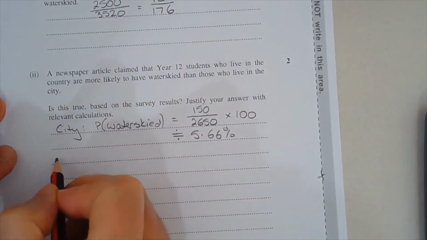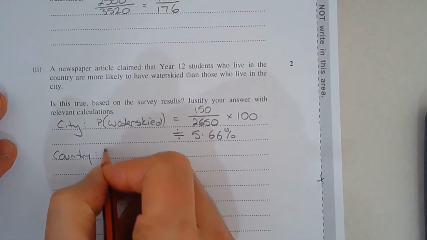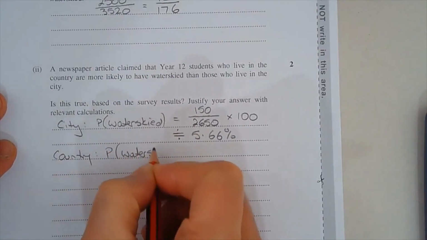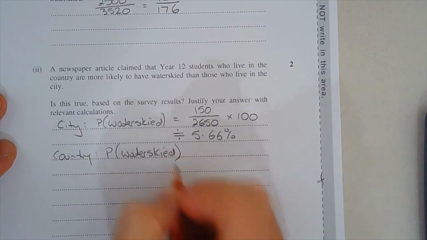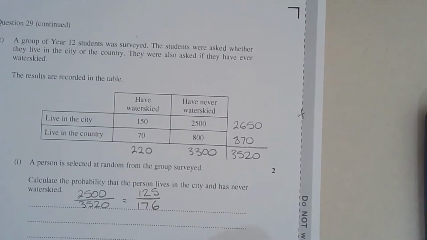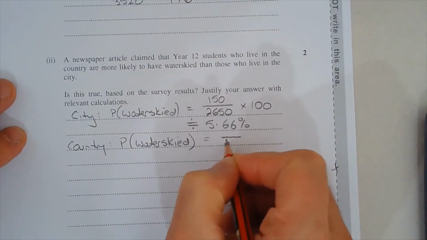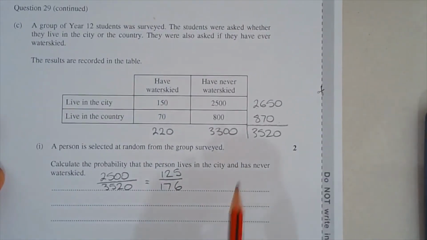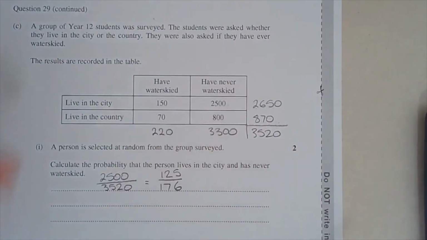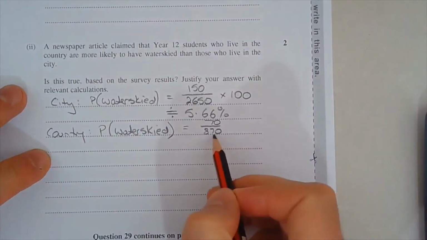And what about country? Let's compare that group. The country group. Probability that the student selected comes from the country and has water skied. So lives in the country. How many students that live in the country were surveyed? 870. So that'll be our denominator, 870. Of those 870, 70 have indicated that they've water skied. So it'll be 70 over 870.